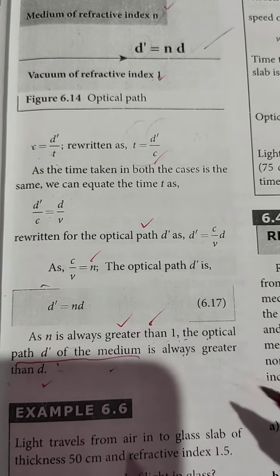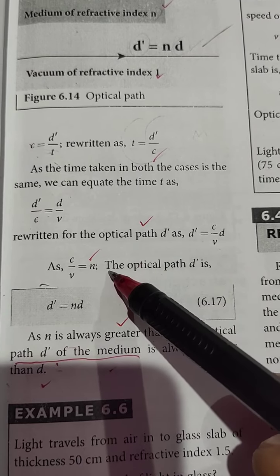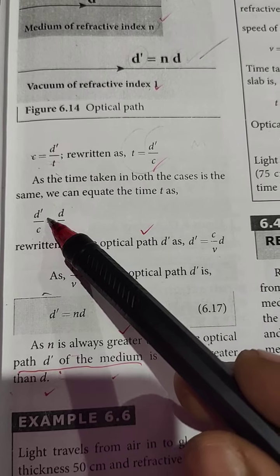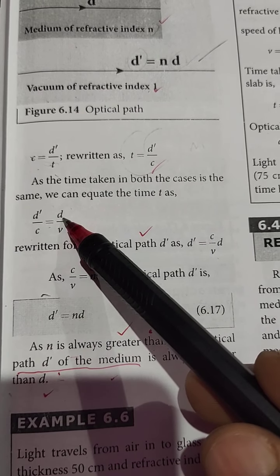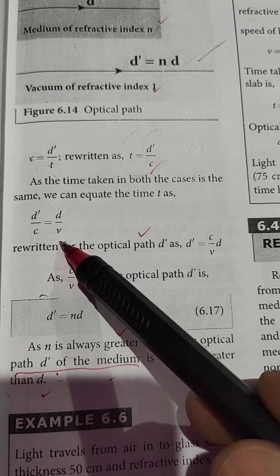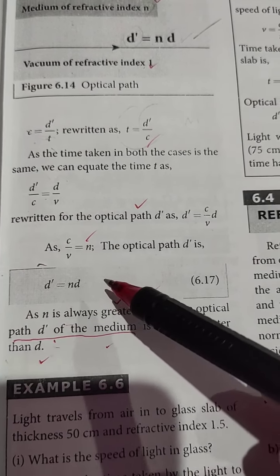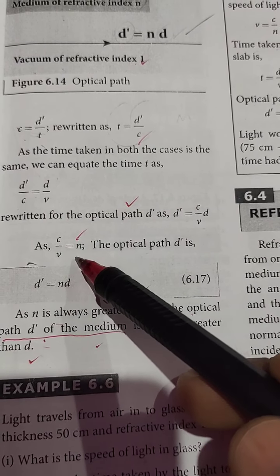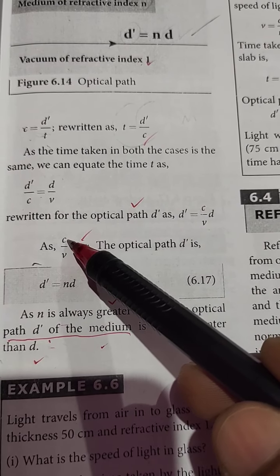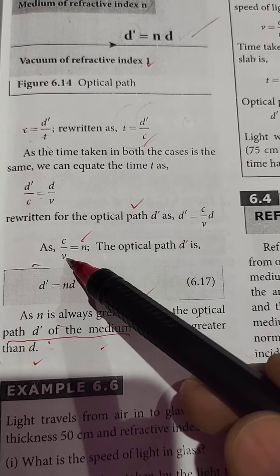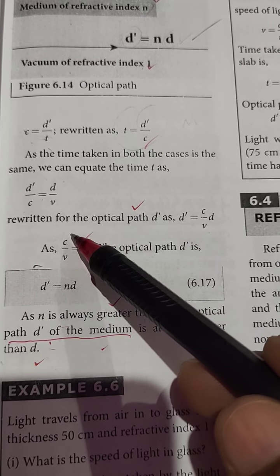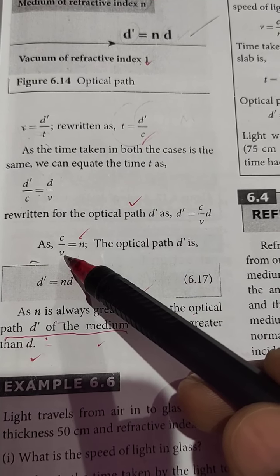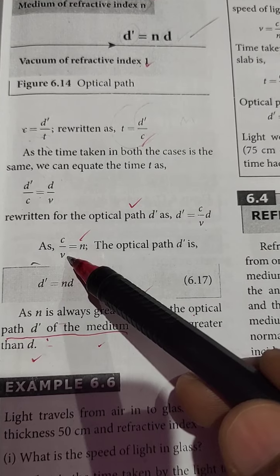So rewrite this in the form of the optical path. We can measure the value of optical path d dash. So we get the value of d dash as c into d by v. Already we know that n is the refractive index. Refractive index is nothing but the velocity of light in vacuum divided by the velocity of light in medium. So c is the velocity of light in vacuum, and v is the velocity of light in medium.